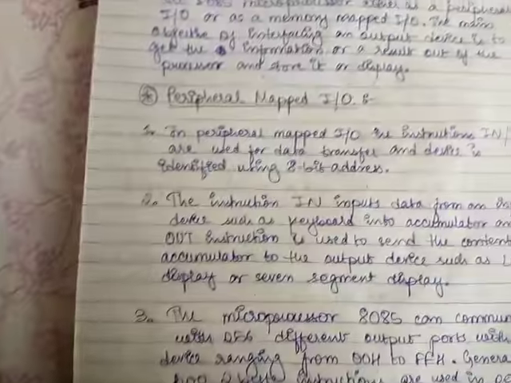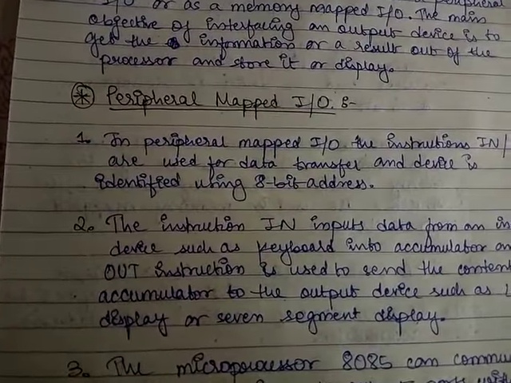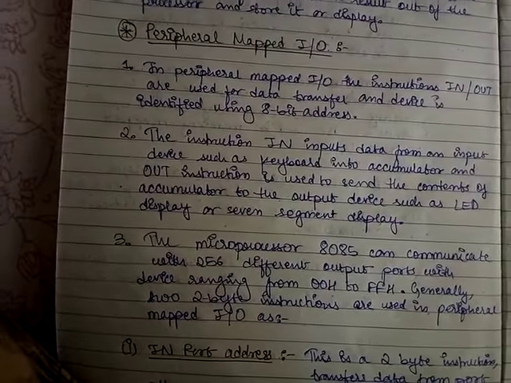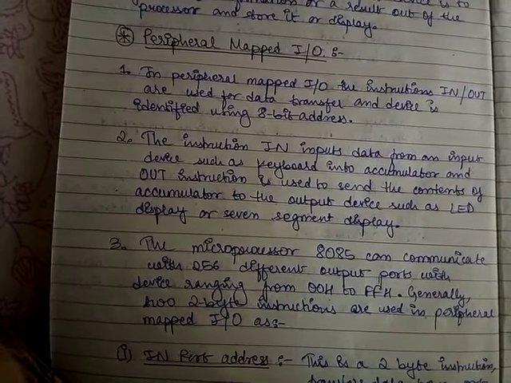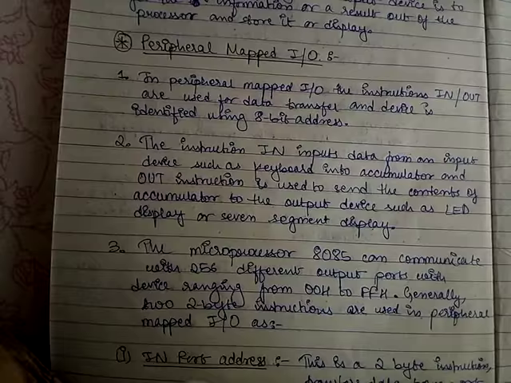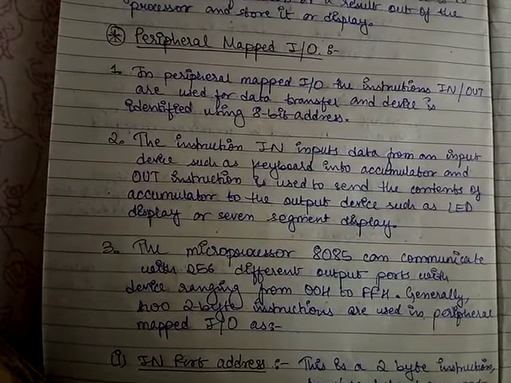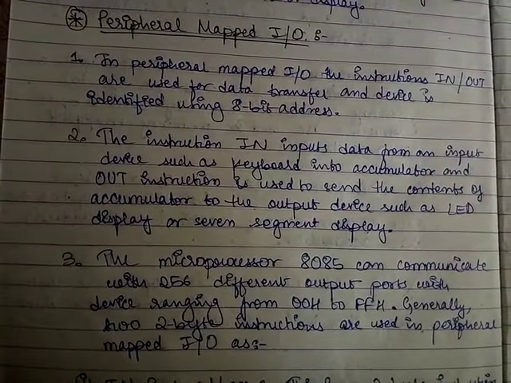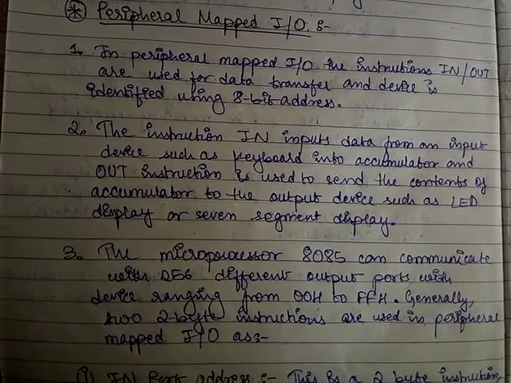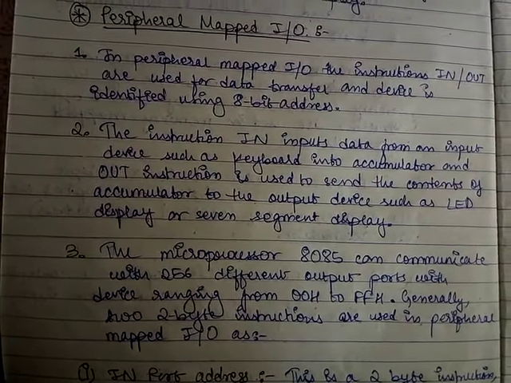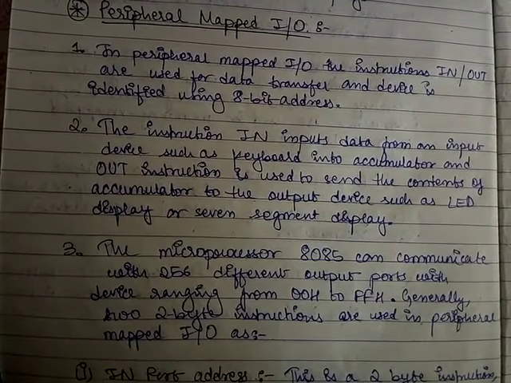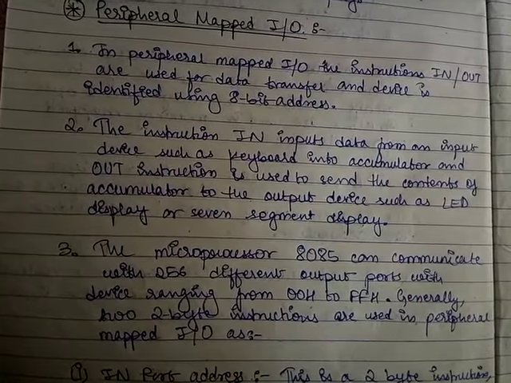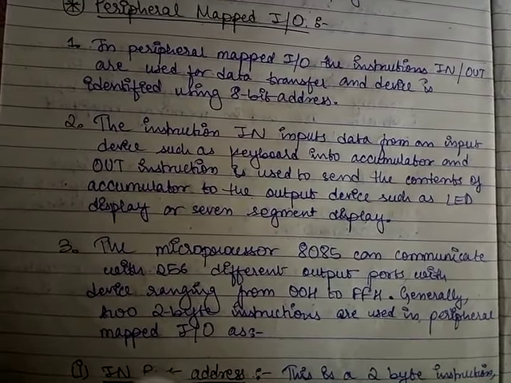Peripheral mapped I/O. Now there are two types of I/O techniques, peripheral mapped and memory mapped. The first one is peripheral mapped. In peripheral mapped I/O, the instructions IN and OUT are used for data transfer and the device is identified using an 8-bit address. The IN instruction inputs data from an input device such as a keyboard into the accumulator, and the OUT instruction is used to send the contents of the accumulator to the output device such as an LED display or 7-segment display.